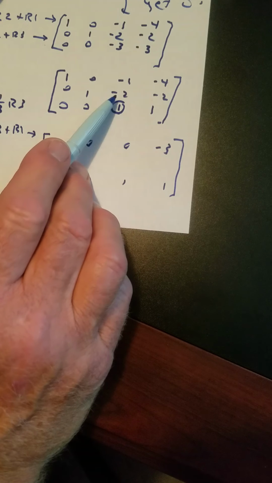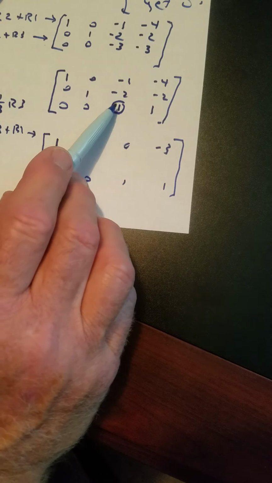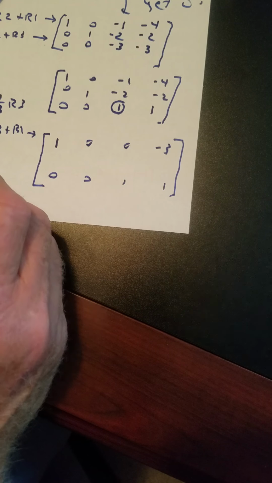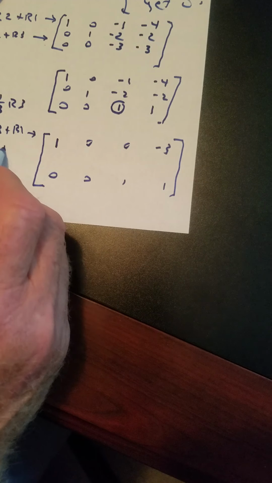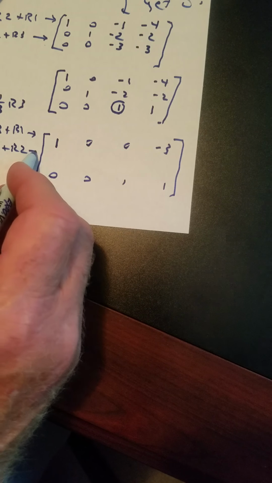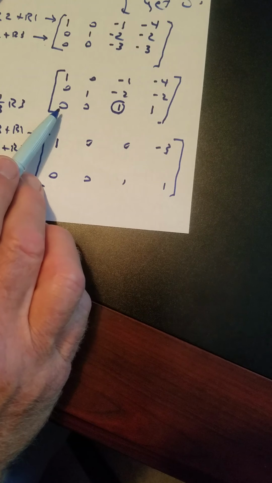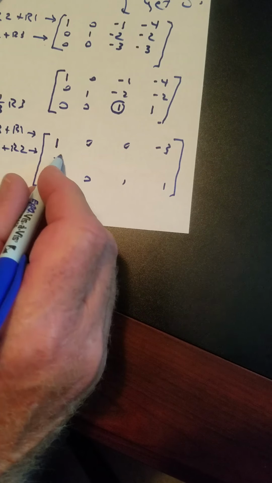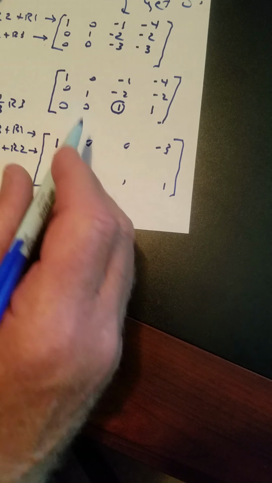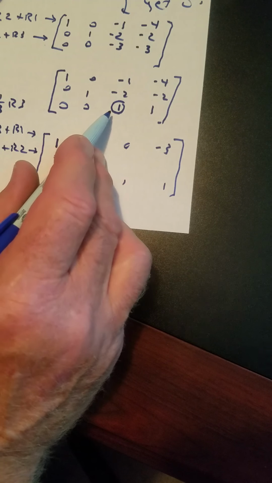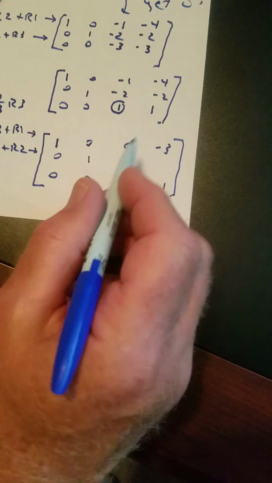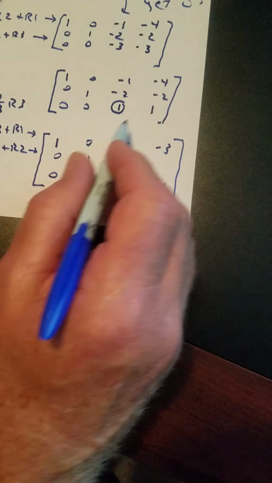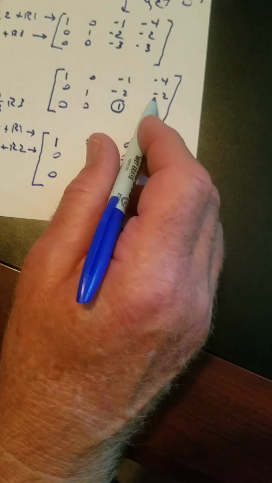To get a 0 here, I have to multiply by 2 and add. So 2 times row 3 plus row 2. 2 times 0 is 0 plus 0 is 0. 2 times 0 is 0 plus 1 is still 1. 2 times 1 is 2, plus negative 2 is 0. And 2 times 1 is 2, plus negative 2 is 0.